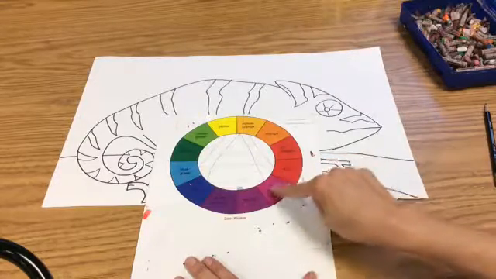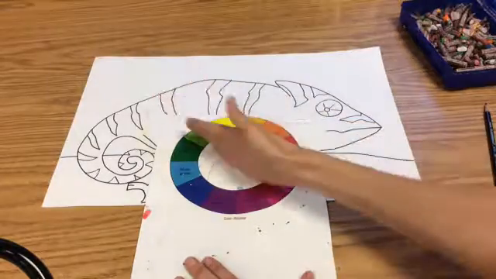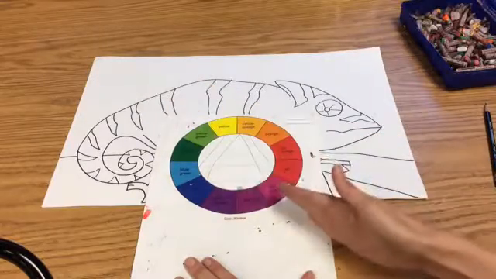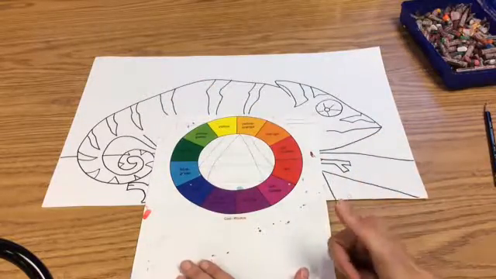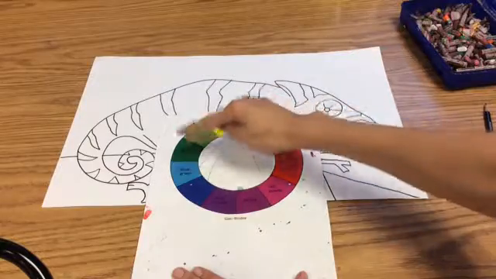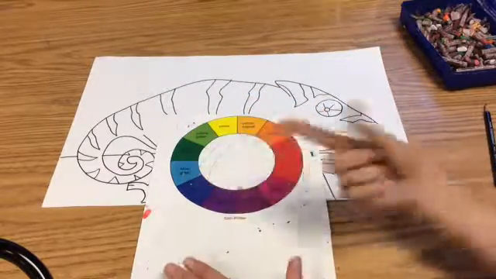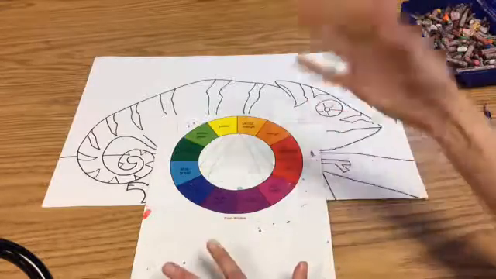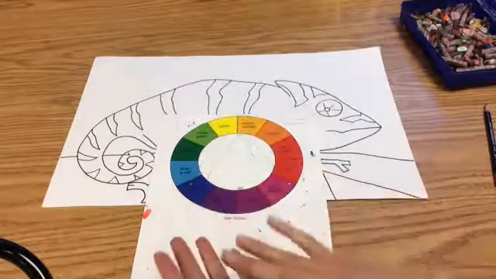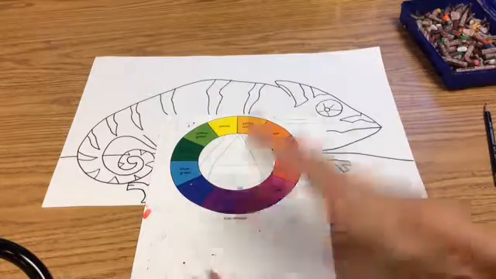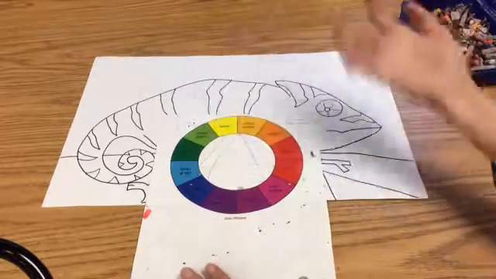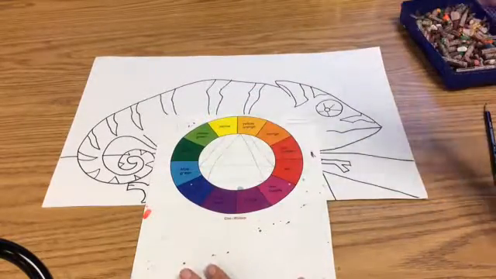It can kind of blend either way. So we want to think of it as kind of divided right here. Then we have our cool colors, green, blue, and purple. So those are the colors that we would think of when we think of kind of cooler, calmer things. Warmer colors, think more summertime, bright, bold colors.